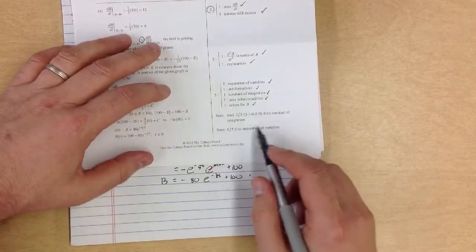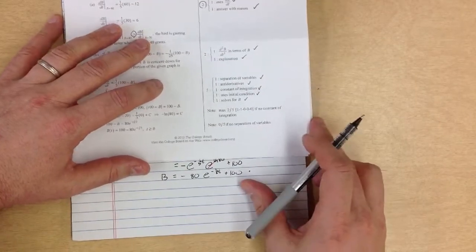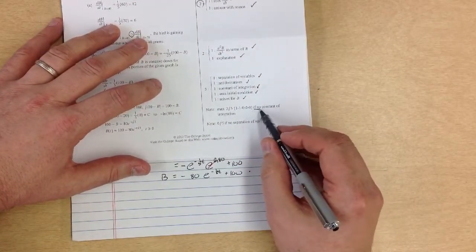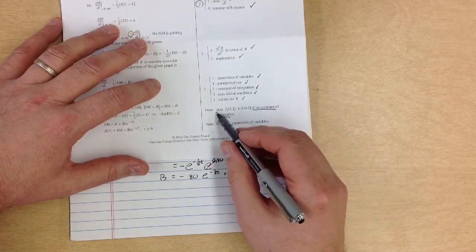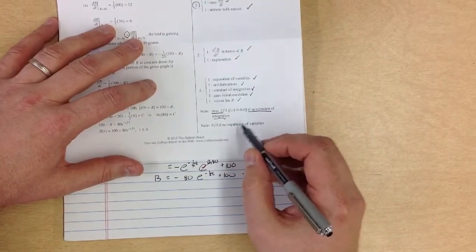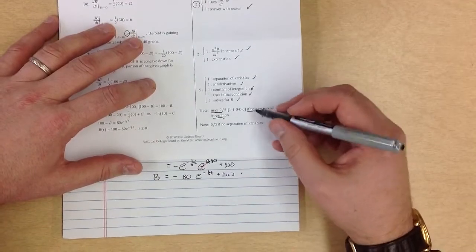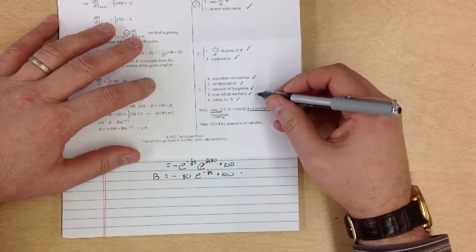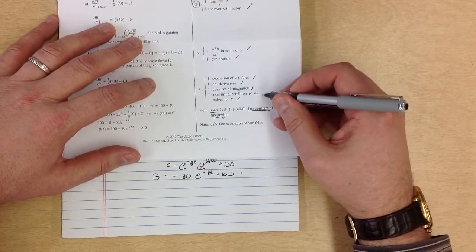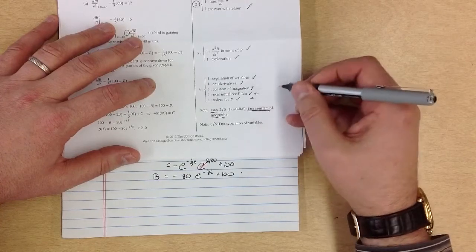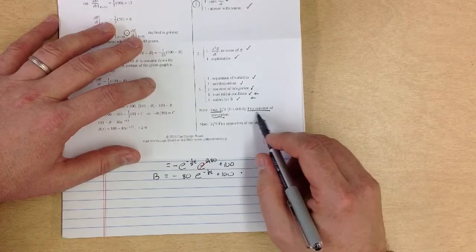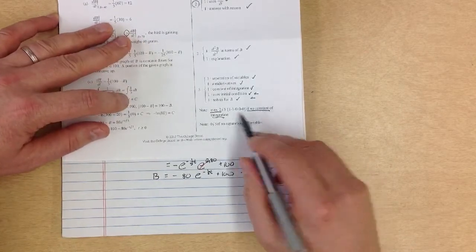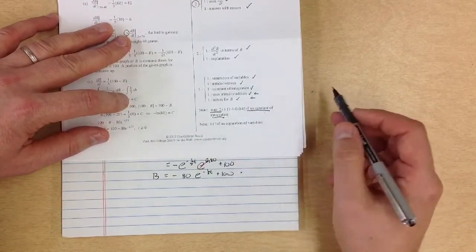Here are some interesting notes that they have about the scoring. If there's no constant of integration, if we don't put the plus c, then I get a maximum of 2 points. They're saying that if I don't have the constant of integration, then I also don't get a point for using the initial condition, and I don't get a point for solving for b, no matter what else I did. So if I don't put that plus c, I automatically lose all these last 3 points.